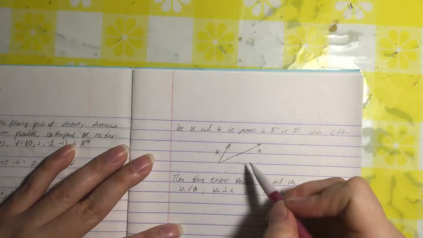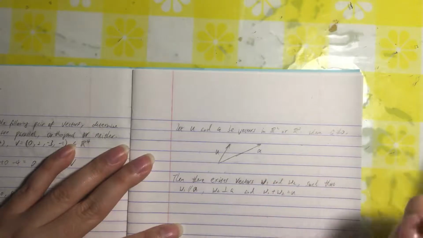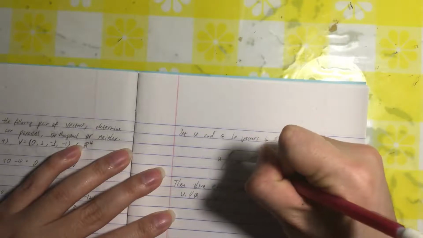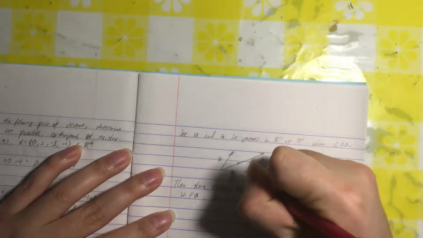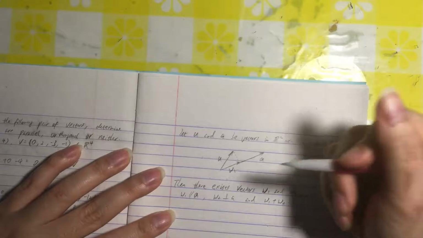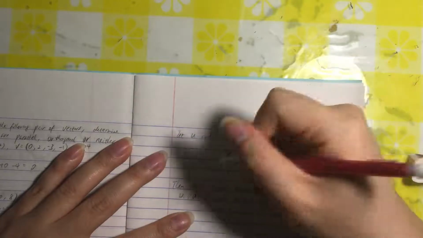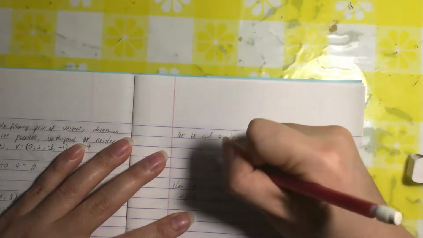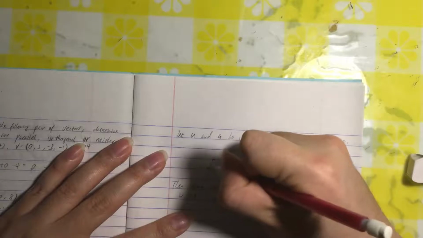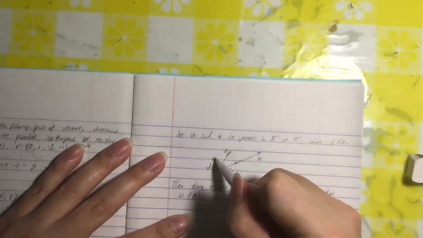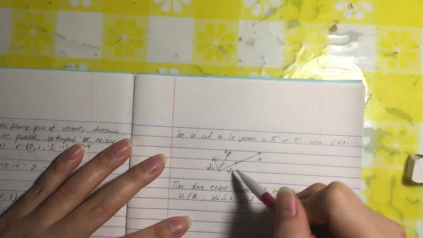Then for these two vectors, we can always find vectors W1, W2, such that W1 is parallel to a and W2 is perpendicular, or orthogonal, to a, such that W1 plus W2 is vector u.